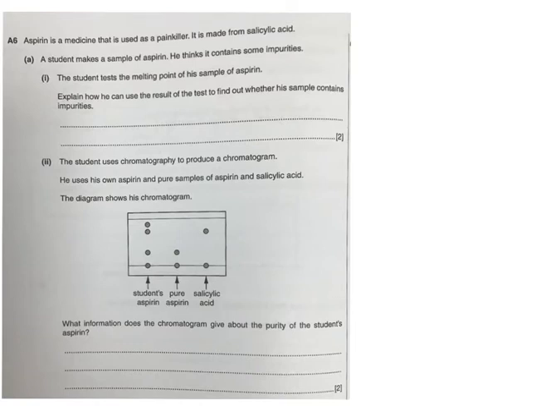Alright, so now we are going to look at the second part of this question. The student uses chromatography to produce a chromatogram. He uses his own aspirin and a pure sample of aspirin and salicylic acid. The diagram shows his chromatogram. What information does the chromatogram give about the purity of the student's aspirin? So recall that when we are doing the chromatography experiment, we actually use some known sample and also an unknown sample. Then we will base on the spots of the known sample to determine the composition of the unknown sample.